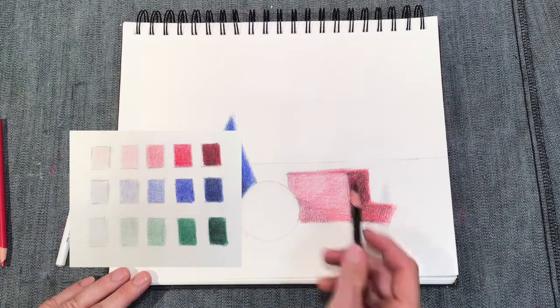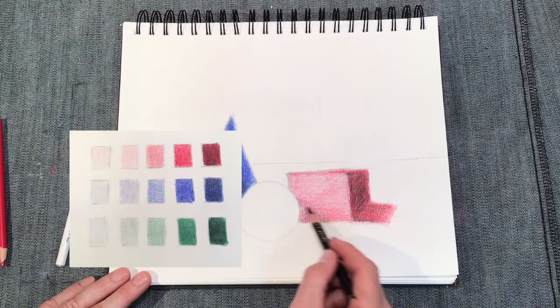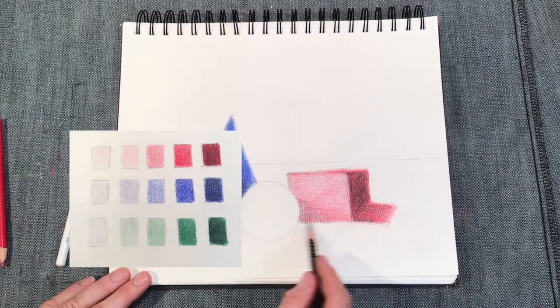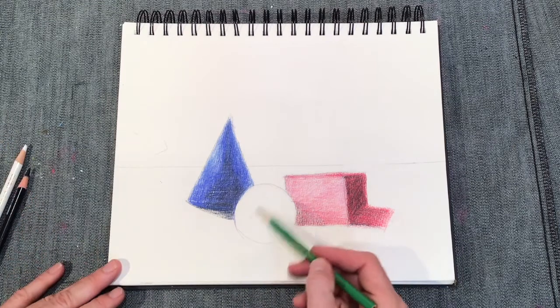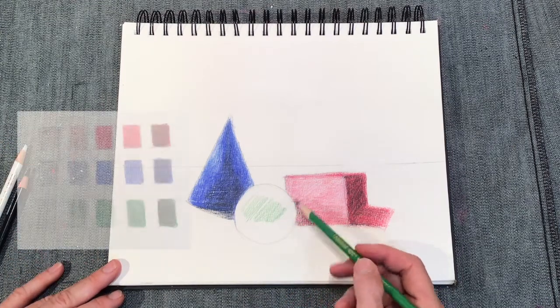So I'm going ahead and putting more red in there and now a little bit more black in that cast shadow so that I can emphasize that this is a red form with the light coming from the left, which makes the cast shadow on the right.